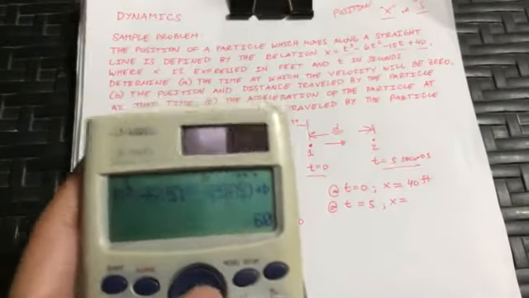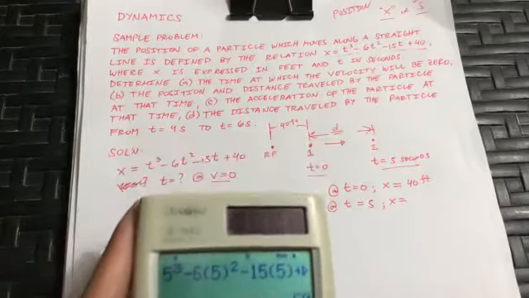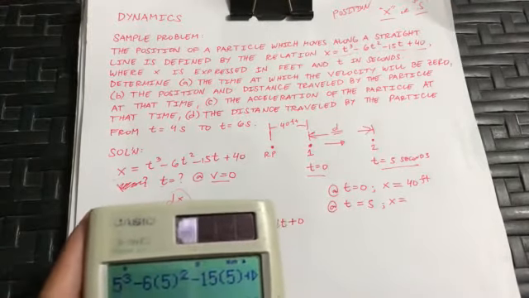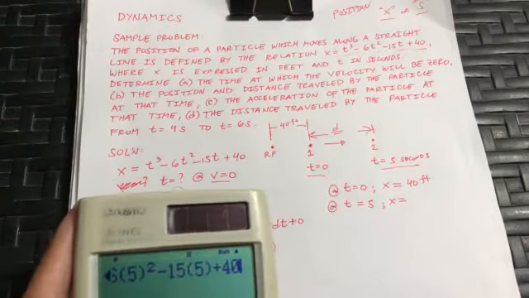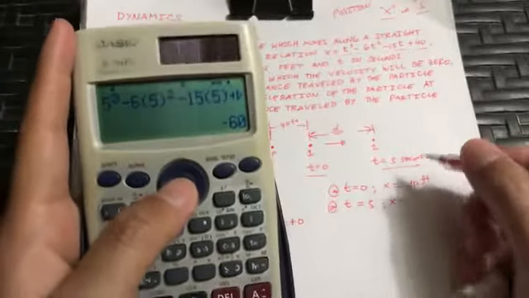Checking 5 cubed minus 6 times 5 squared minus 15 times 5 plus 40, the answer is negative 60.